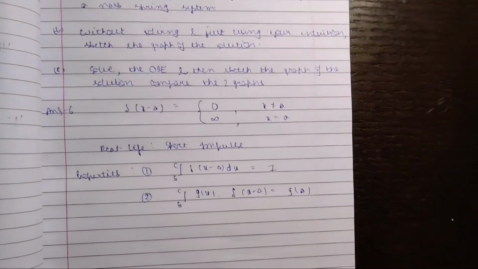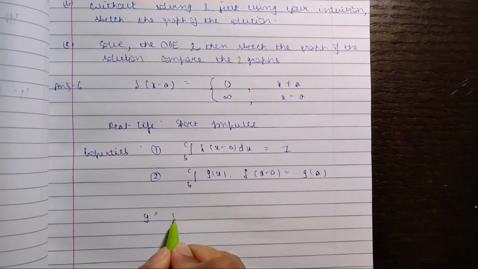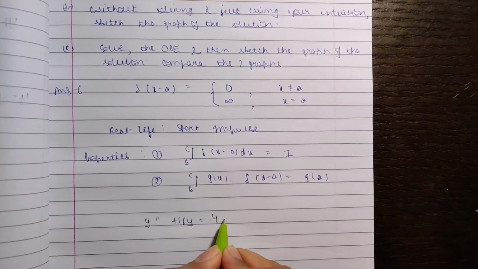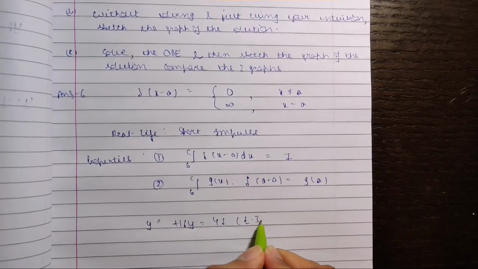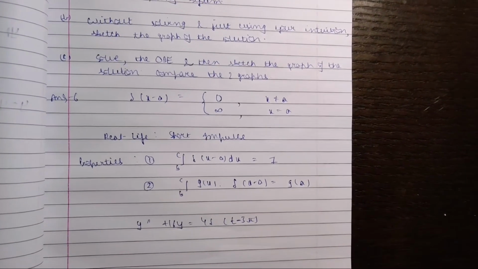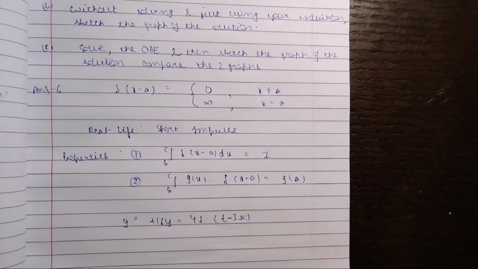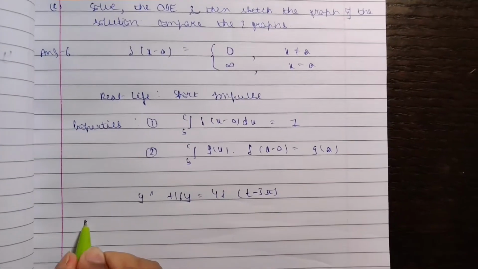So now we will talk about the equation, which is y double dash plus 16y equal to 4 delta t minus 3 pi. This represents a mass spring system with external force as the Dirac delta function.